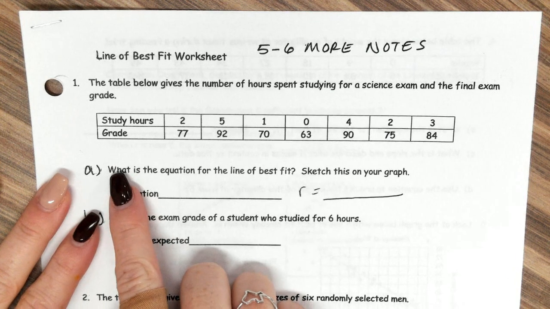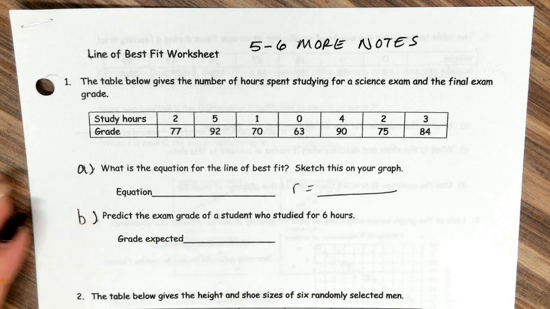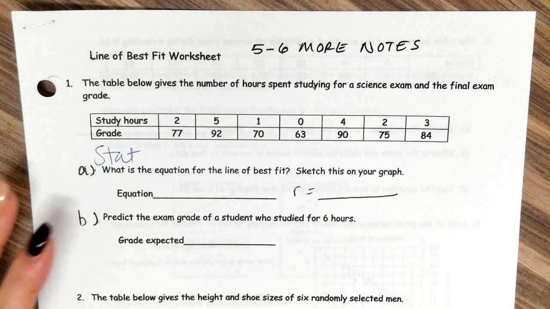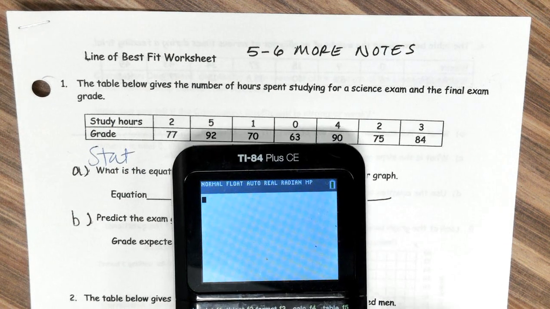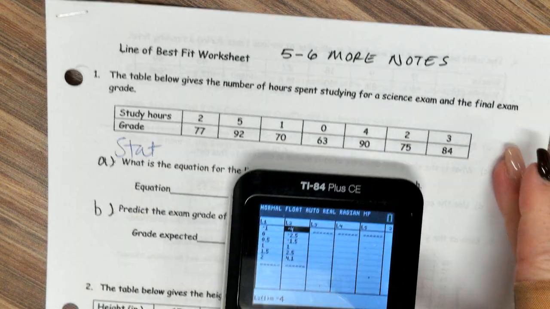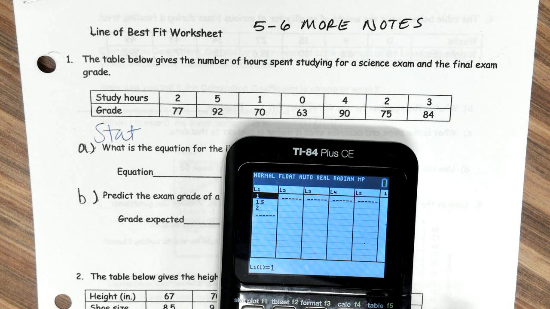All right, it wants to know what is the equation for the line of best fit. So where am I going to go in my calculator for that? Stat. So let's go to stat. Can I only put in like 2 of these? No, I have to put them all in to get a line of best fit.